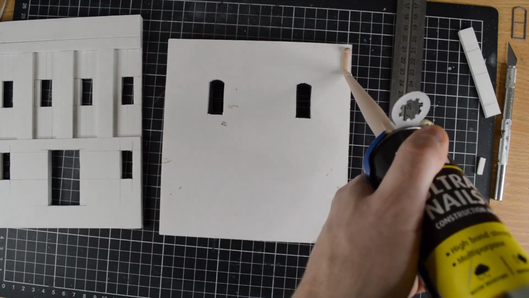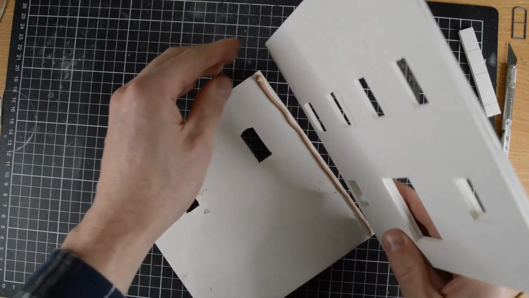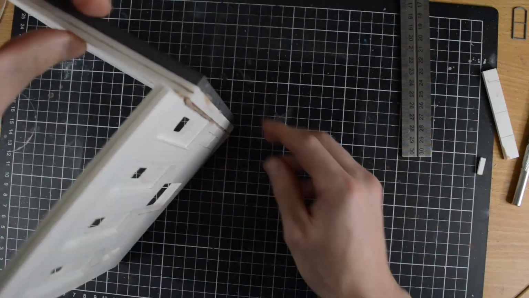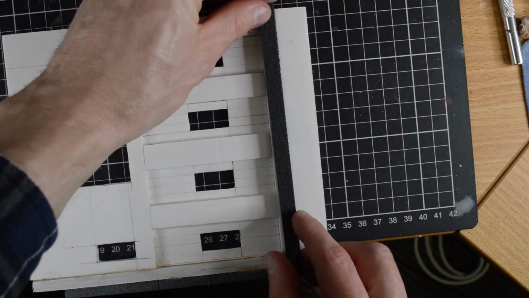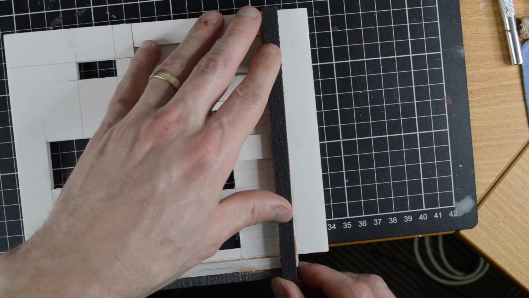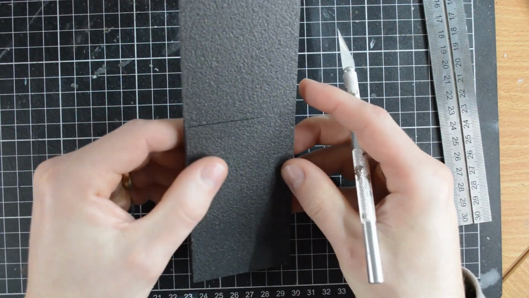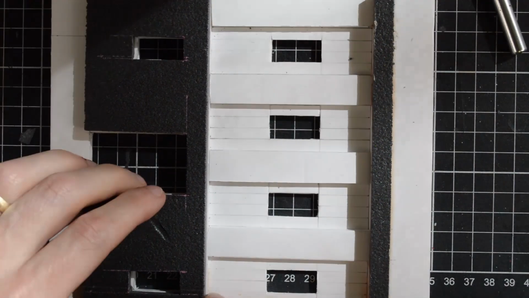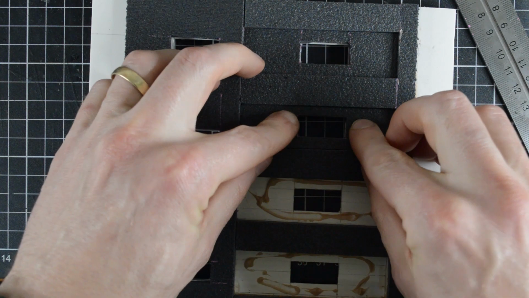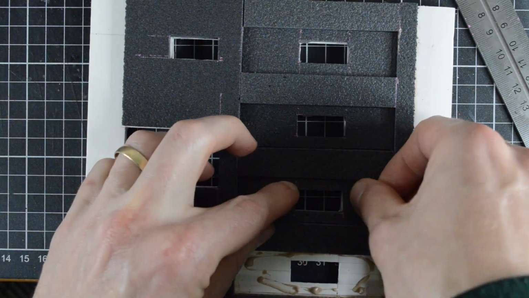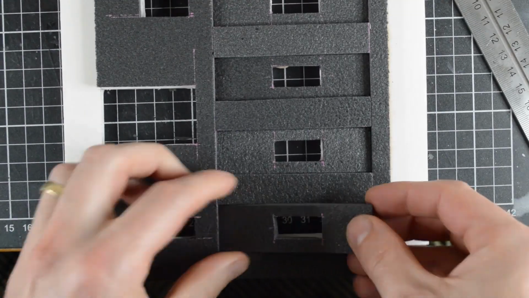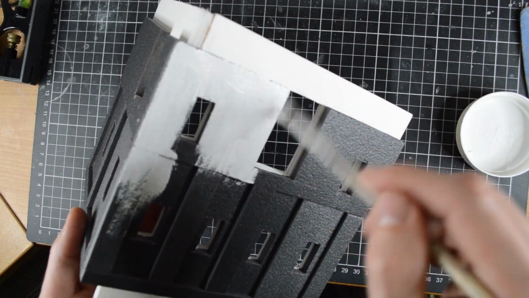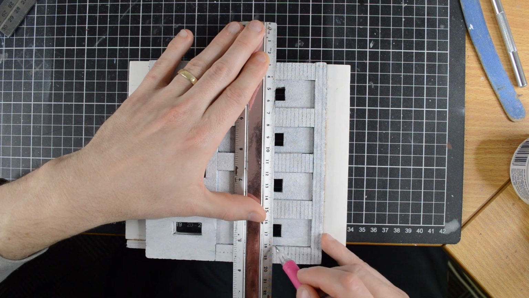I then joined the two faces together using framing glue. And then glued the construction foam onto the front face. Notice that I left an empty spot at the top of the facade for the crown cornice. Once all the foam was glued on, I gave the front of the building a coat of white paint. And then I ruled out the building's brick pattern.